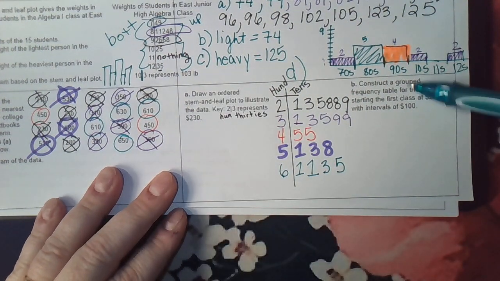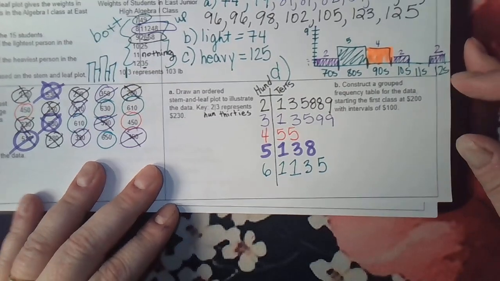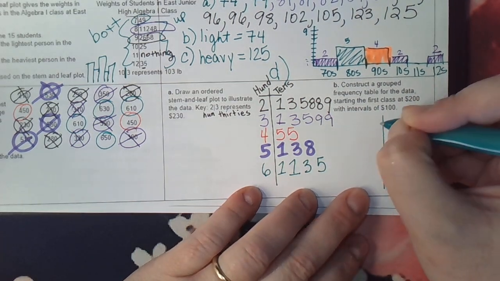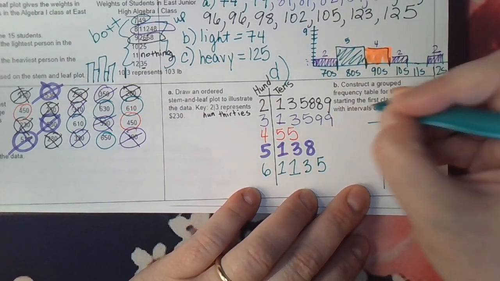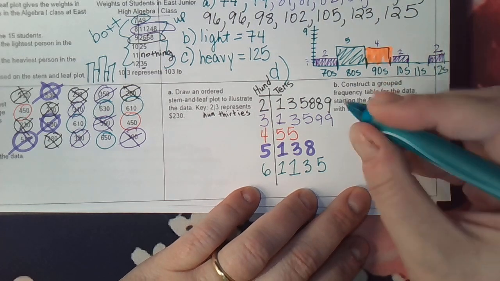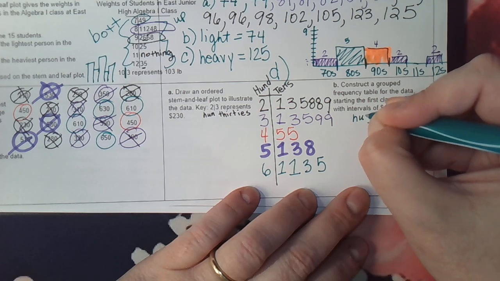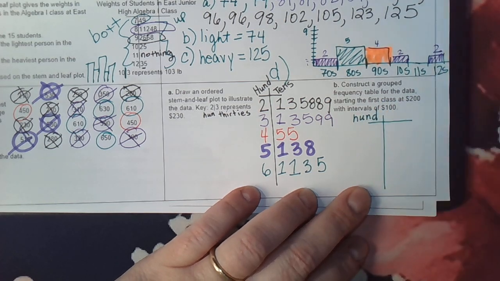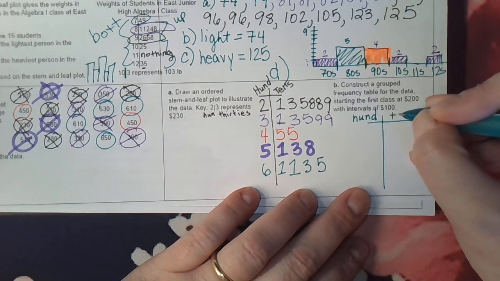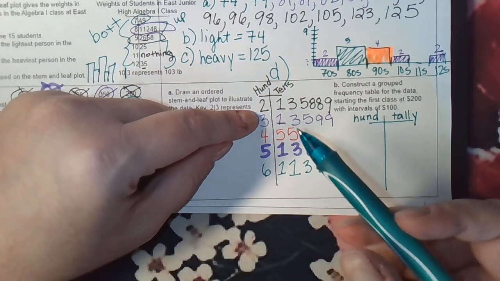Okay, now it says construct a group frequency table for the data. Okay, that means just make another T-chart, and this left side is still going to describe the hundreds, and the right side is going to describe kind of like a tally, like how many numbers are in this interval.